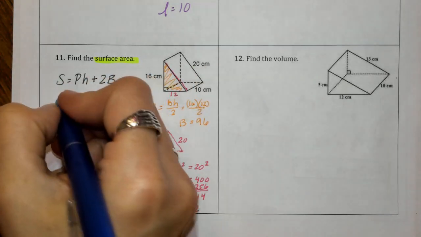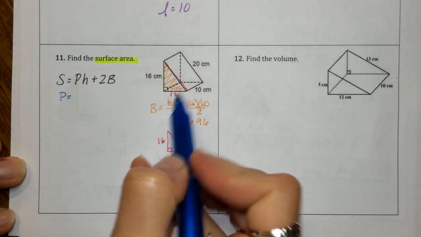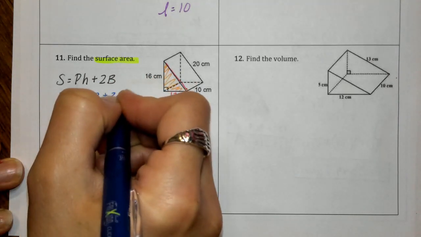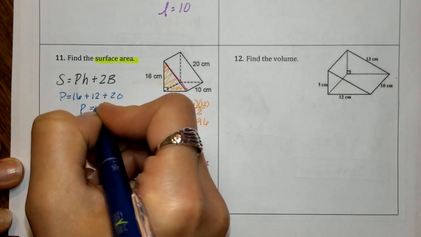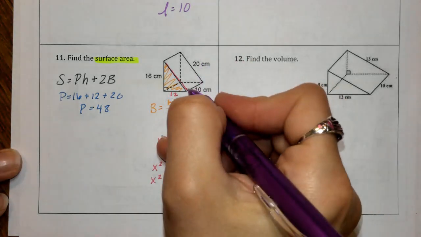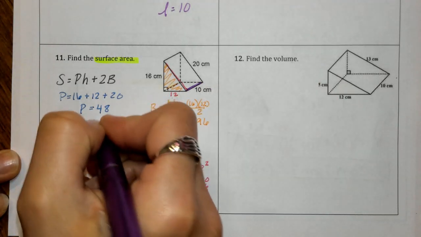Your perimeter, I'll do that right here. We need to add all 3 sides: the 16, the 12 we found, and that 20. Simple adding, we get 48. And then remembering that the height of the prism connects base to base. This triangular prism is lying on its side, meaning the head and feet are the triangles. It's lying down. What connects head to feet? Your height. And that's going to be the 10.